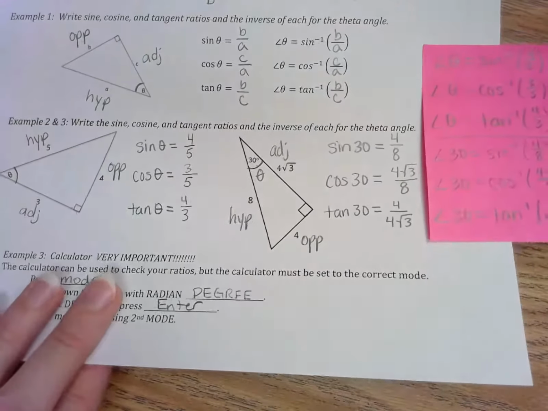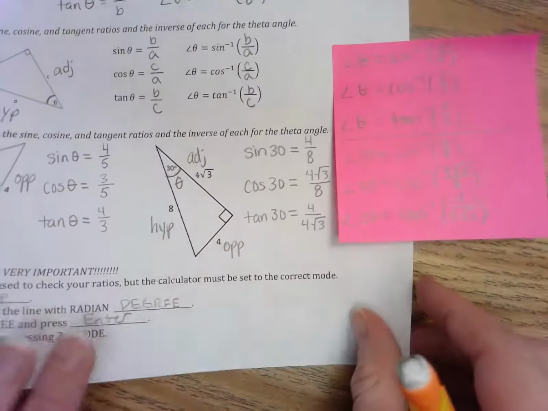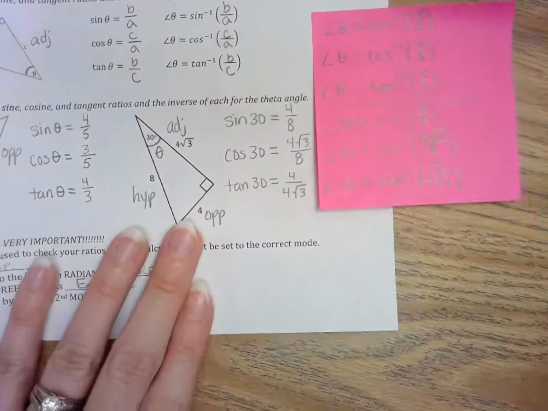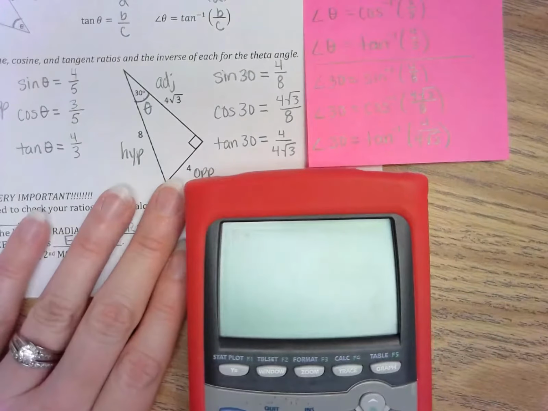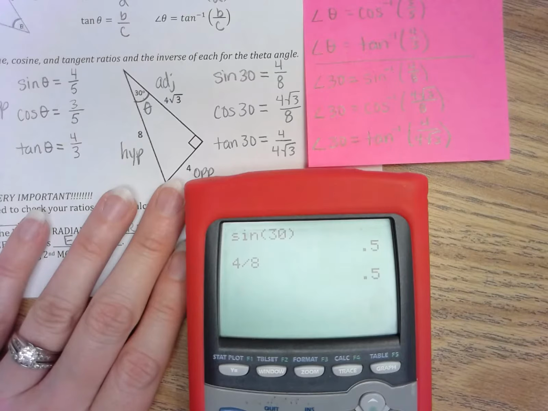So we can check our answers from number 3 with our calculators. So if you hit sine of 30 and close that parentheses and press enter, notice we get 0.5, and 4 divided by 8 is 0.5. We can check cosine of 30 as well as 4, the square root of 3.